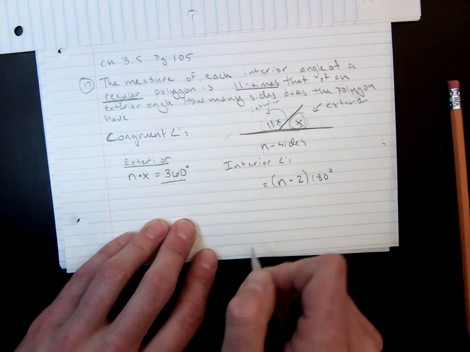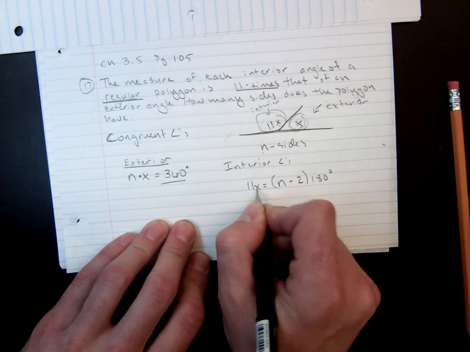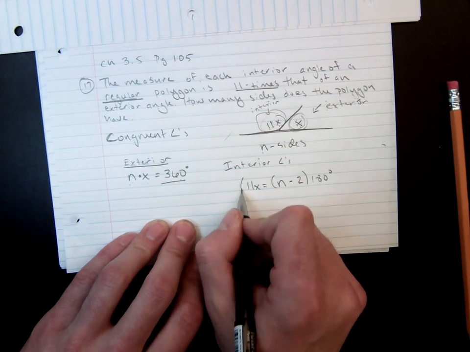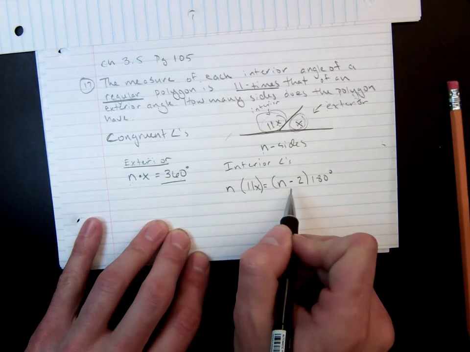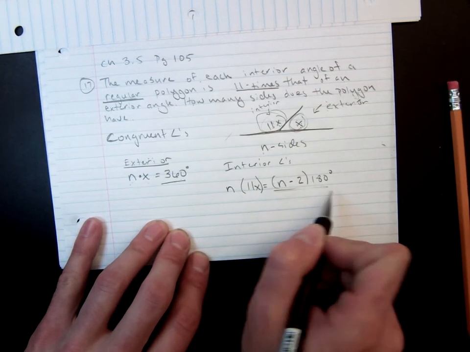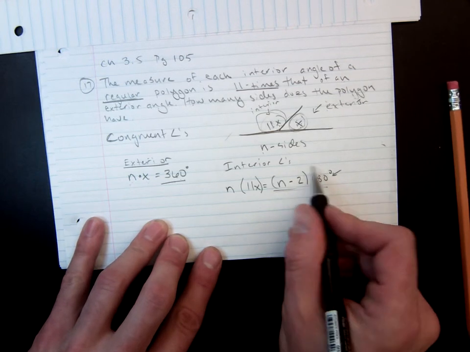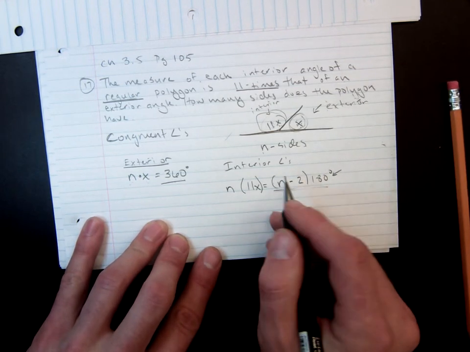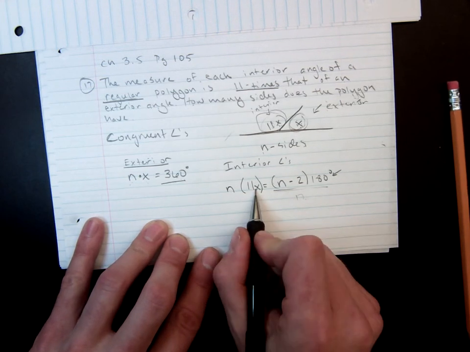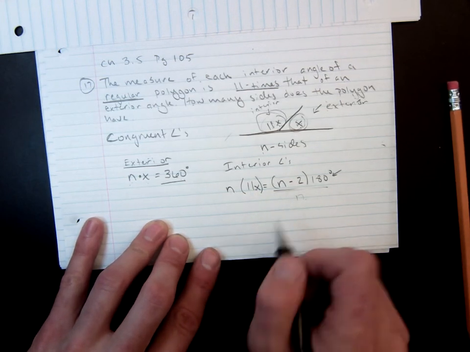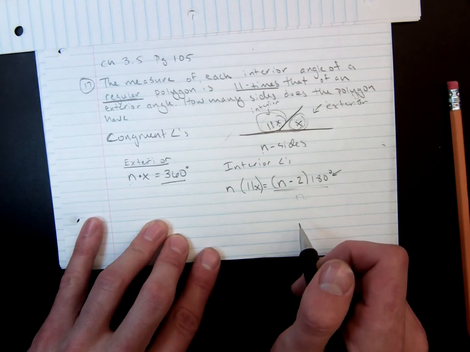Well, that must be equal to, if each individual angle is 11x, then I can simply multiply that times the number of sides, and that should give me the total number of degrees that I have. Another way of thinking of it is if this is the total number of degrees that all of the angles share, and I divided it by n, then that would give me each individual angle. So whichever way makes the most sense to you, you can go ahead and do.